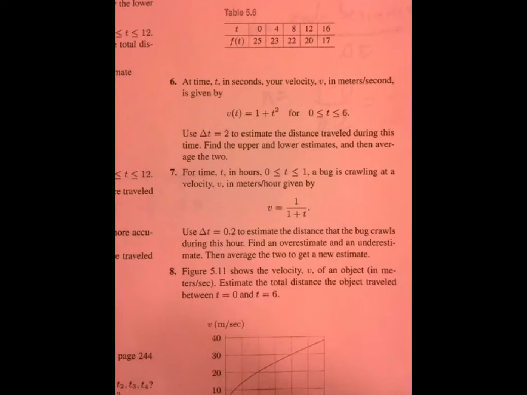For time t in hours from 0 to 1, a bug is crawling at a velocity v in meters per hour given by that expression right there. Using delta t equal to 0.2 to estimate the distance that the bug crawls during this hour, find an overestimate and an underestimate, then average the two to get a new estimate. Now, that's a little weird, right? It's different because they give this rational function, which is always a little bit more challenging to work with. And then they give this delta t, which is 0.2. So how does that work?